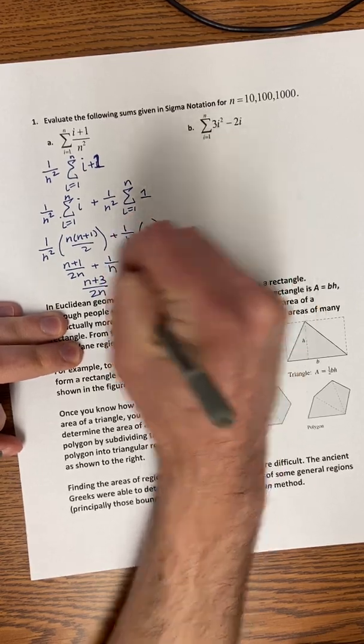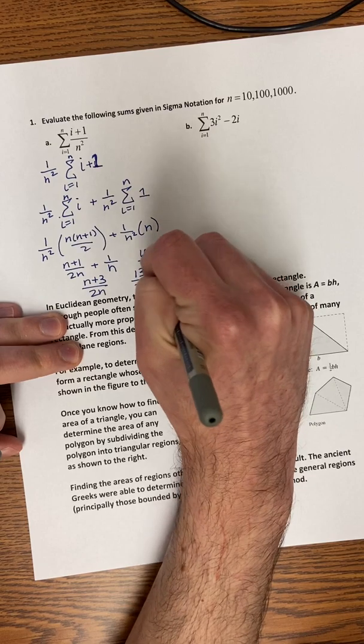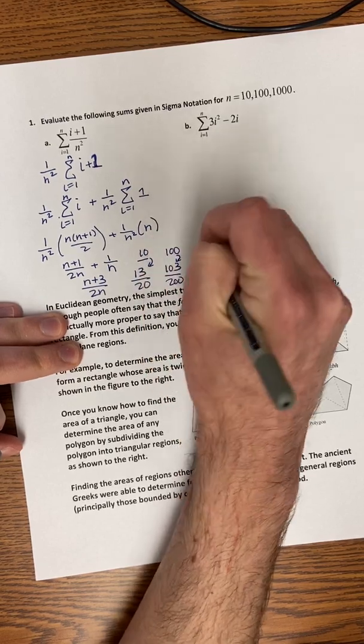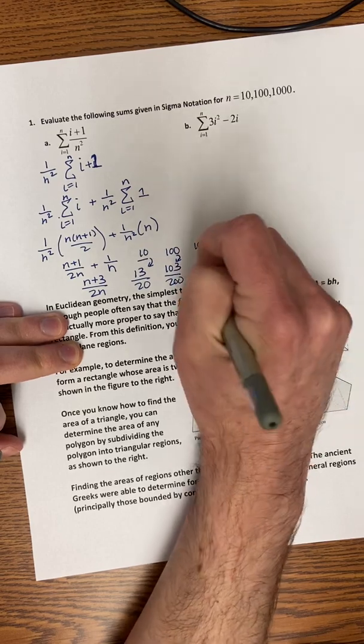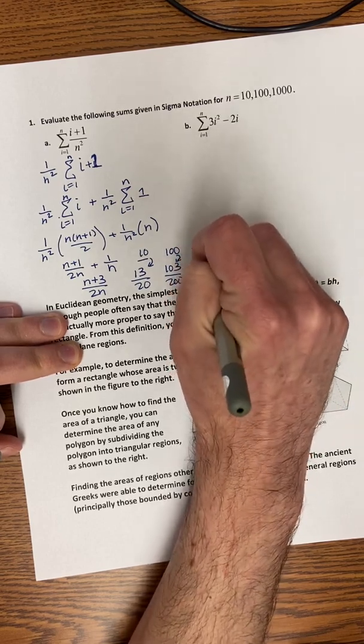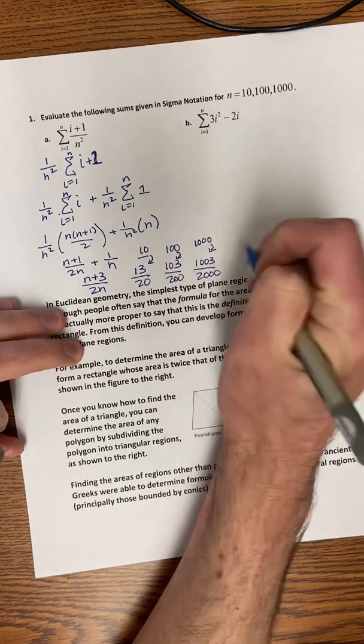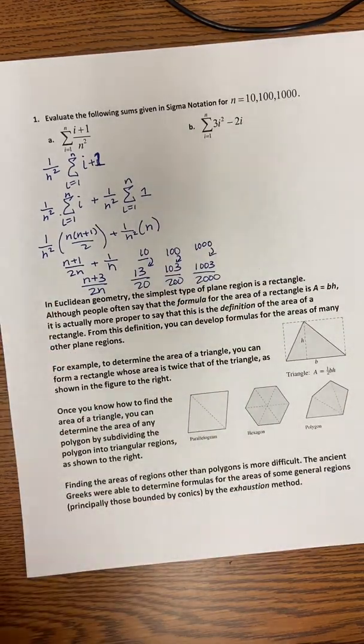At 100, it looks like it'll be 103 over 200. And at 1,000, it will be 1,003 over 2,000. So if you can simplify the pattern, it becomes pretty easy to plug in the numbers.